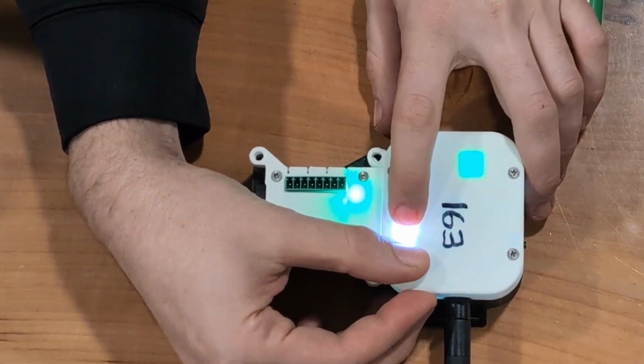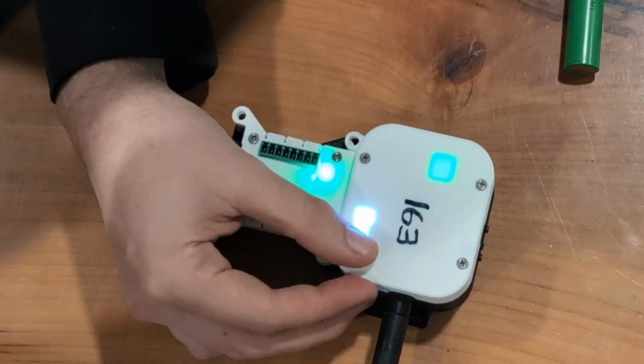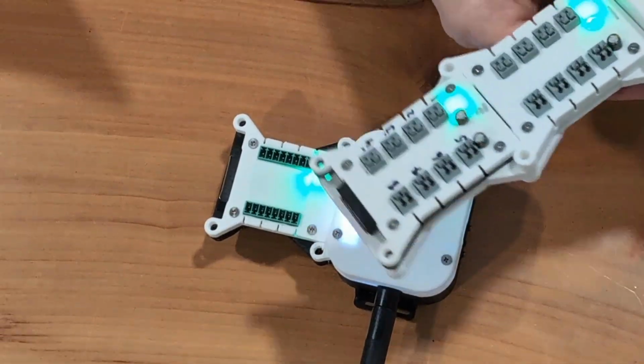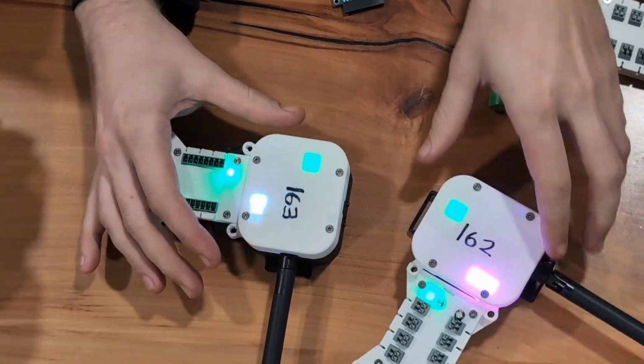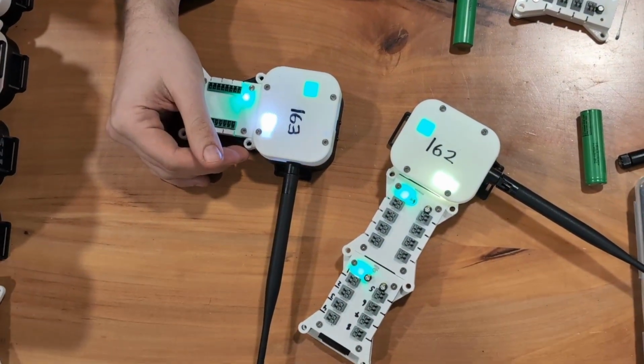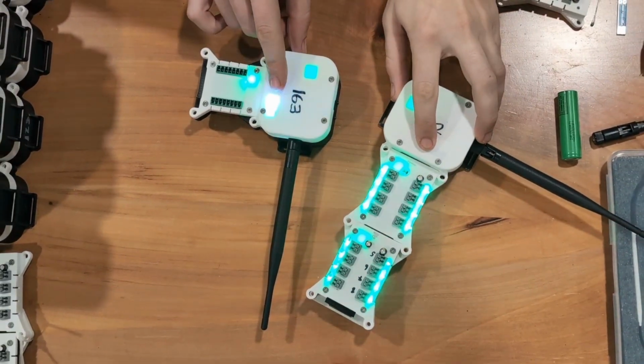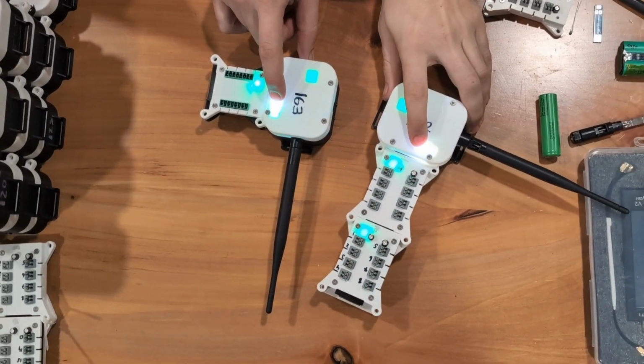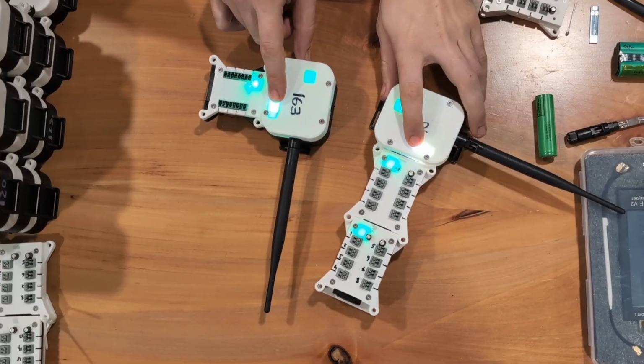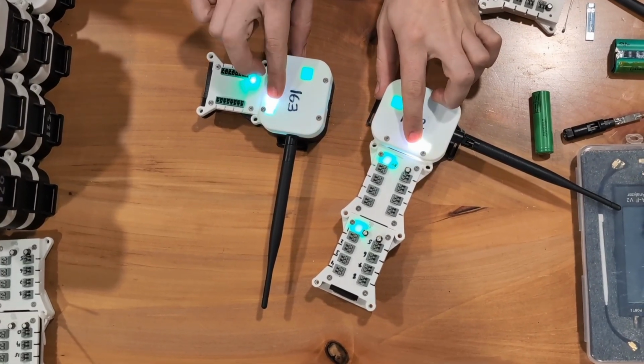Green is a sync light. So if we bring another one in here and we turn this guy on, we're going to get that, and get that. And eventually these 2 green lights are going to sync up as it talks to the dongle and they figure out their sync. You might notice this one is yellow and this one is green.